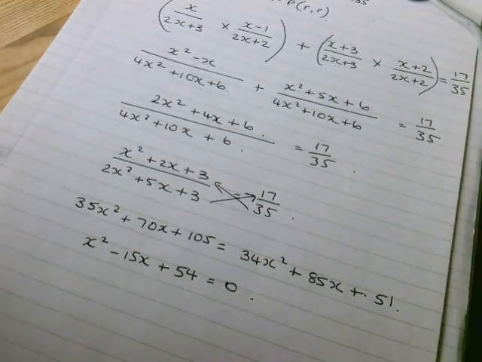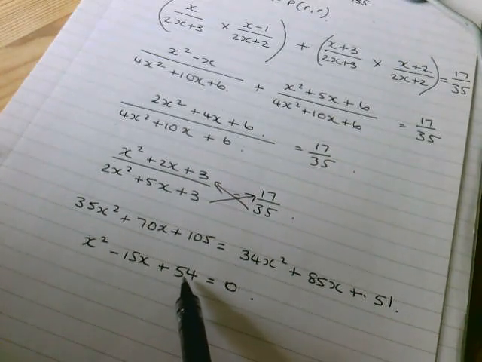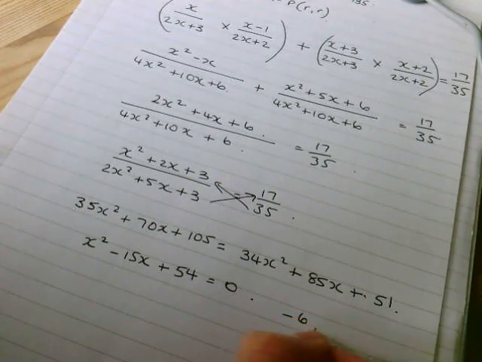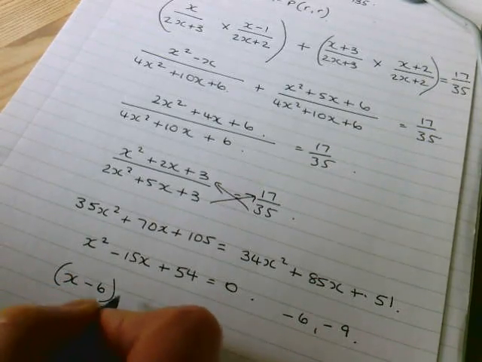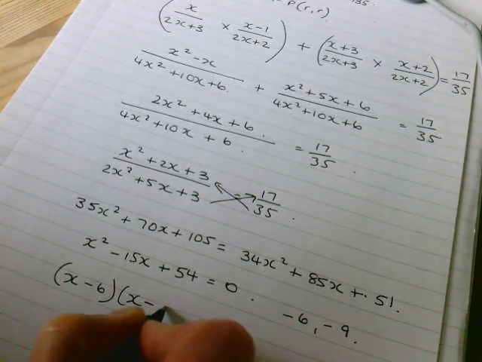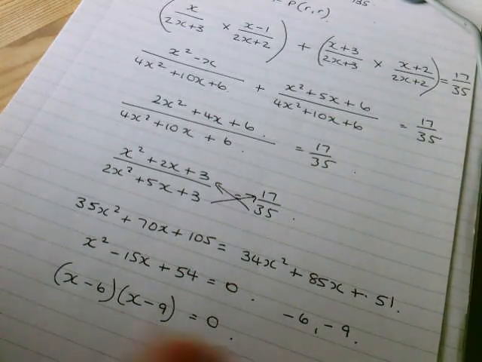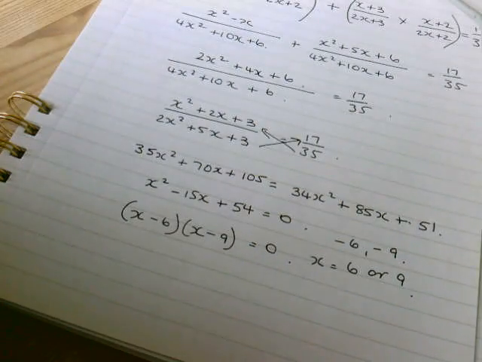I'm going to be looking at whole numbers here because we've got a whole number of pens, so I'm thinking it should be possible to factorise. 2 factors of 54 that add to give you minus 15 are minus 6 and minus 9. So it's x minus 6, x minus 9 equals 0. My solutions for x are going to be 6 or 9. And remember that x initially represented g, so the number of green pens in the pot is either 6 or 9.